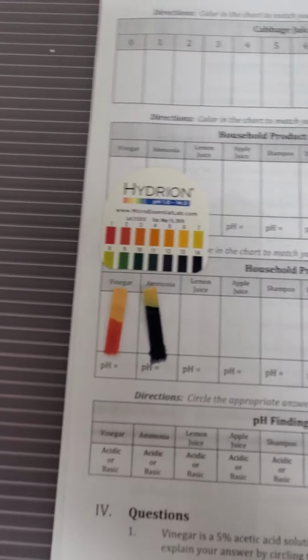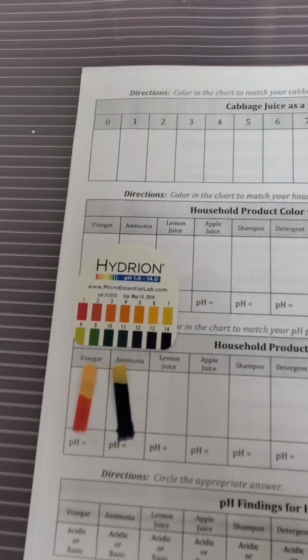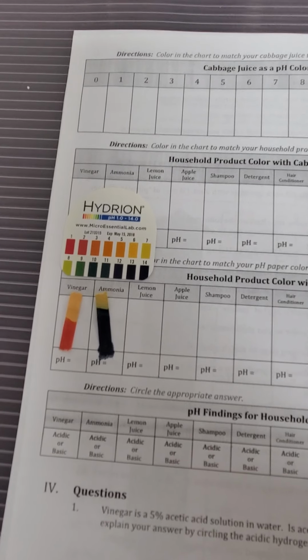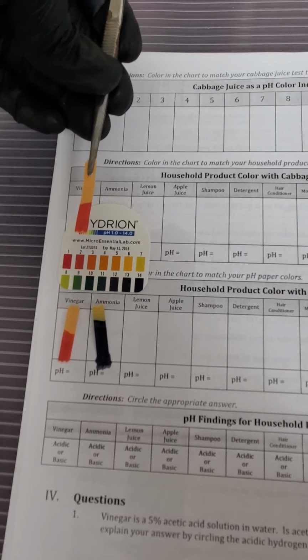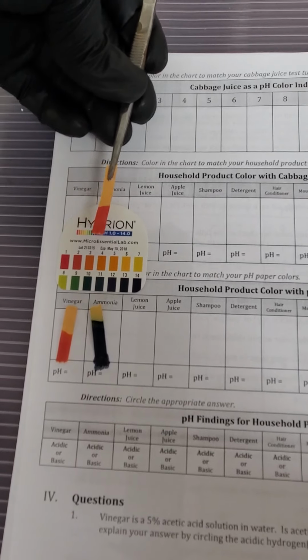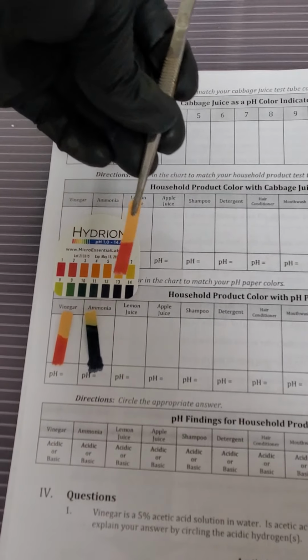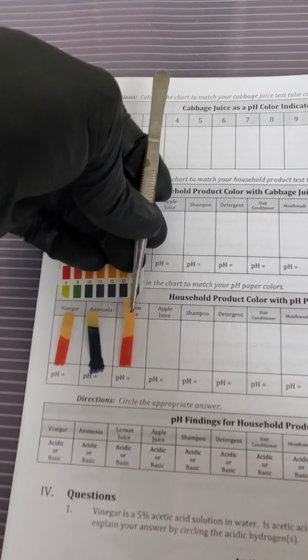All right, on to lemon juice. Lemon juice, very sour, so we might expect this result. Here we have something in that region there, so find one that matches and record it, but also color it in with your colored pencils.